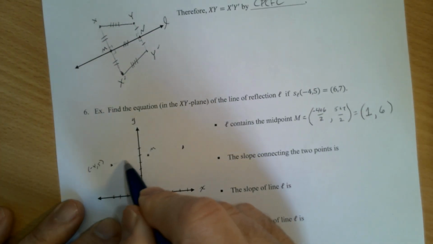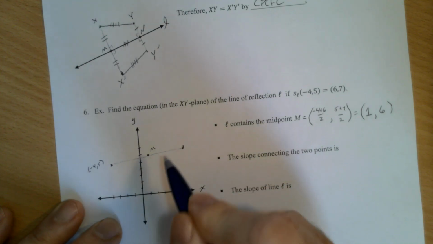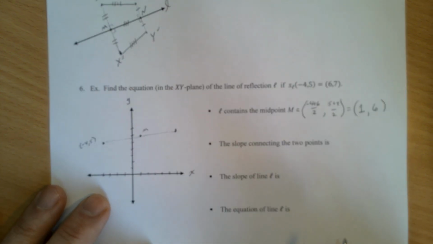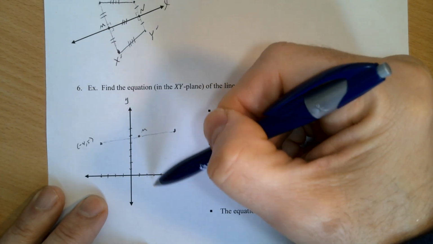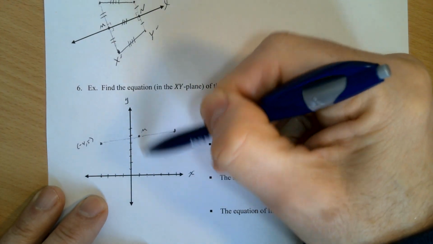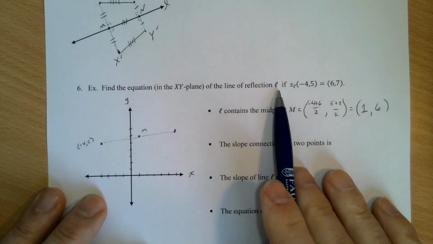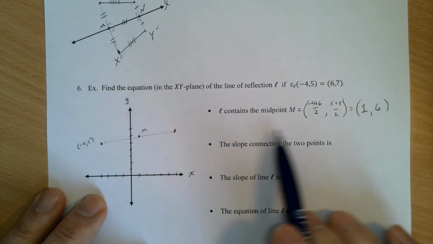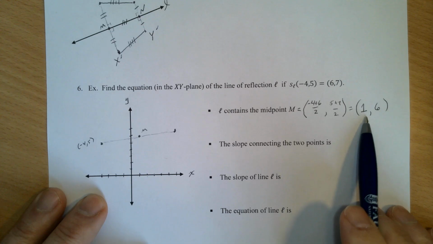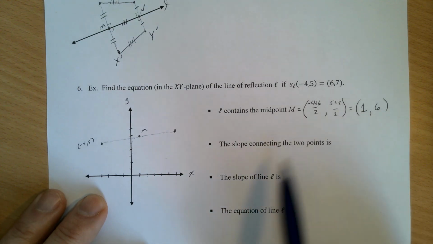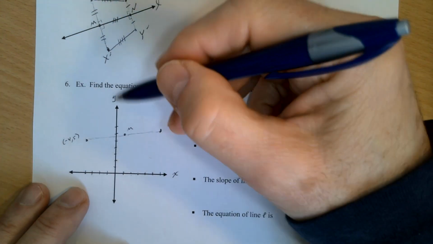I'll go ahead and draw that segment, though we don't need to. So I know a point, but now I need to get the slope of the line L. Because if I know a point, 1, 6 is on the line, and the slope, I can compute the equation of the line.